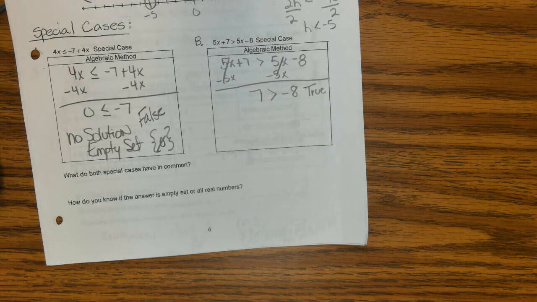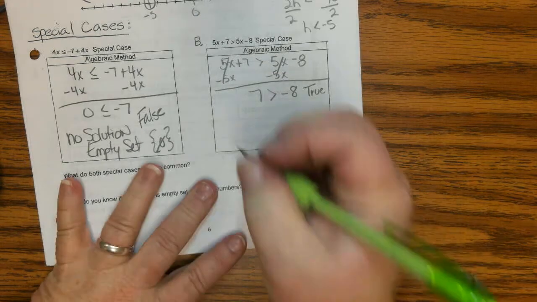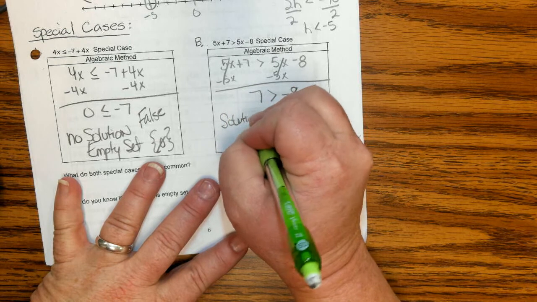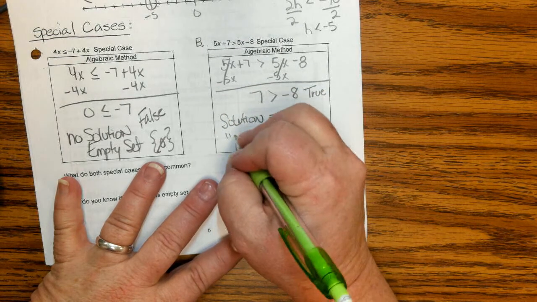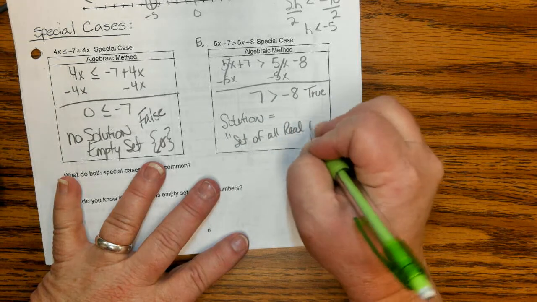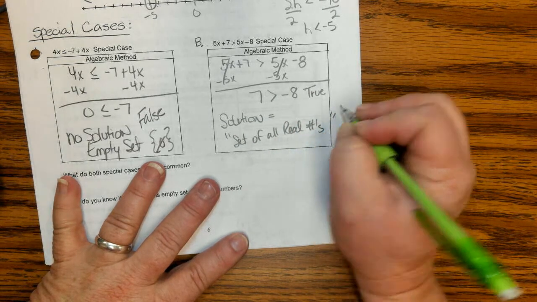Yes, solution. What is the solution? It's a test question, people. What's the solution? The set of what? Yes. The solution is the set of all real numbers.